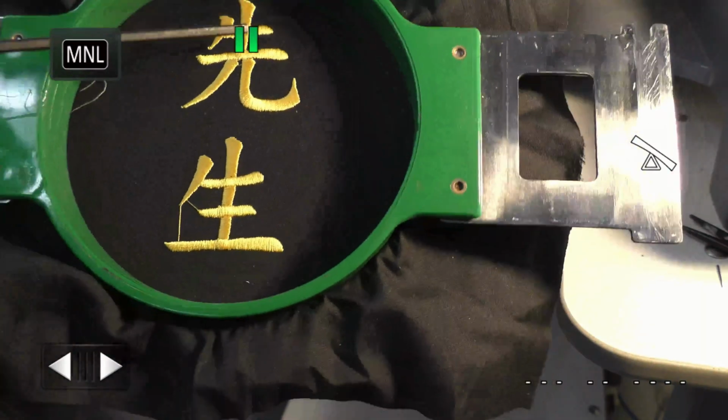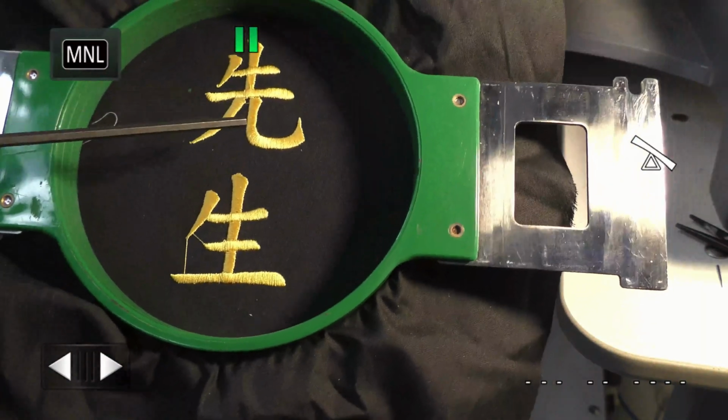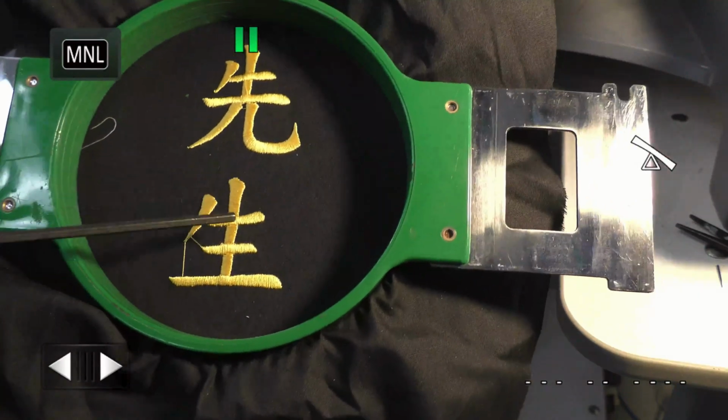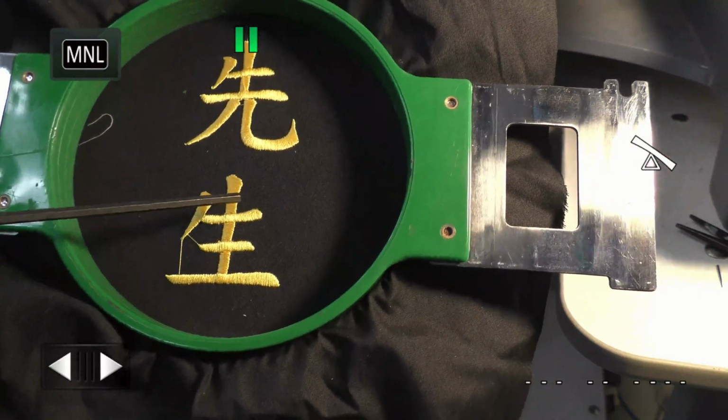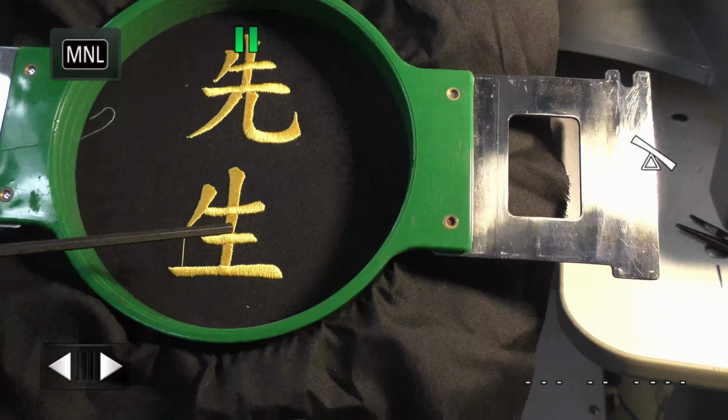So first we'll do that in Photoshop, and then we'll bring it over to Stitch Era, and I'll show you how to create it so that these elements are like this.